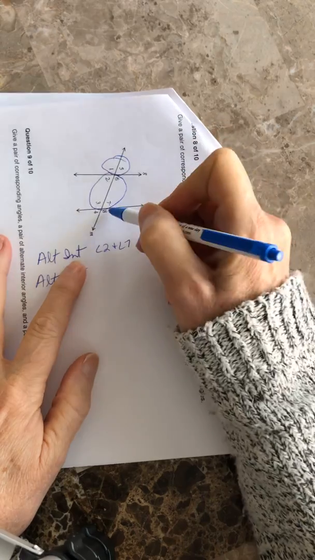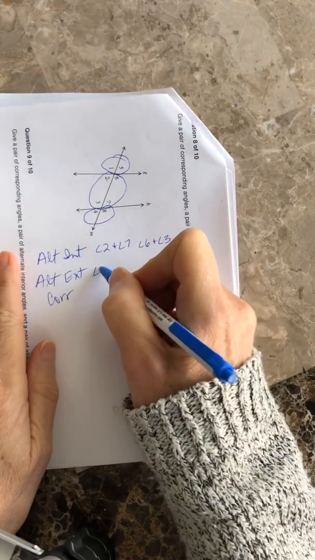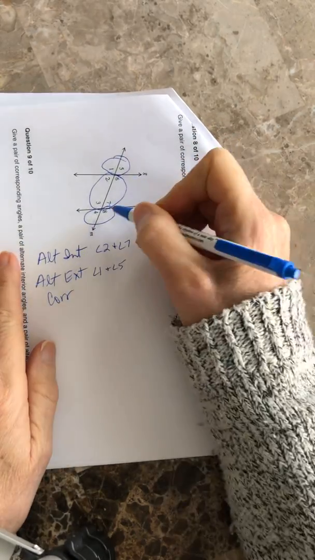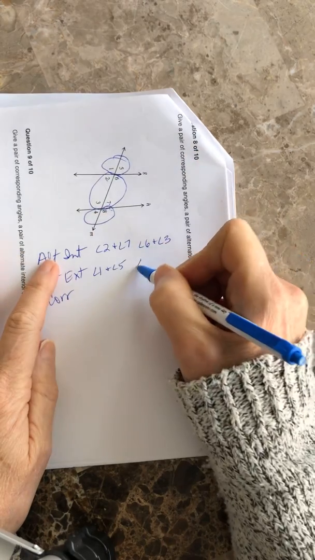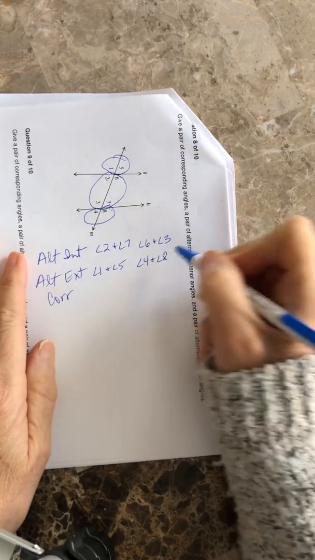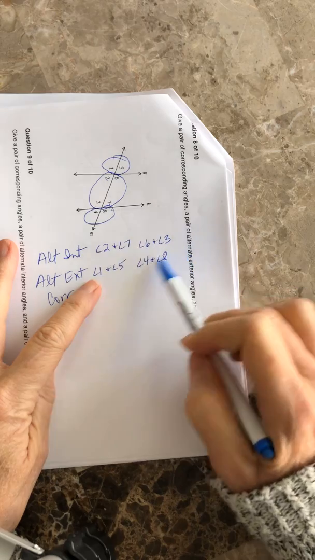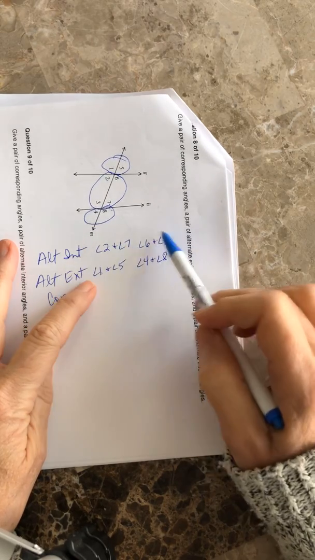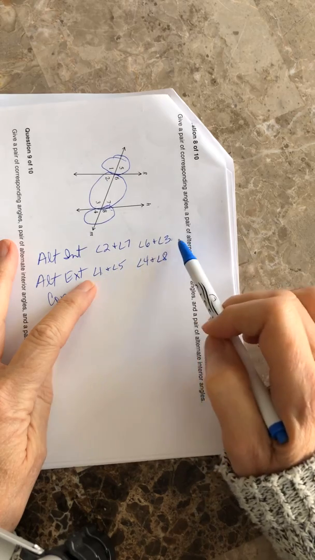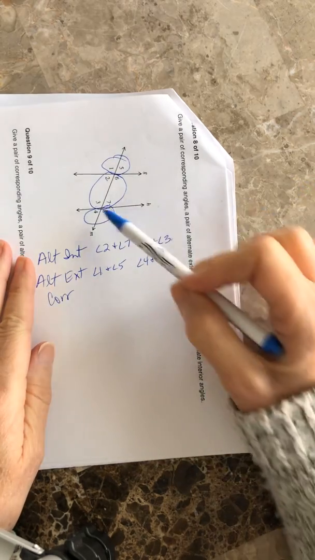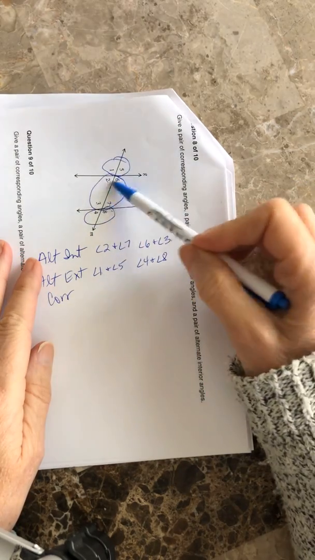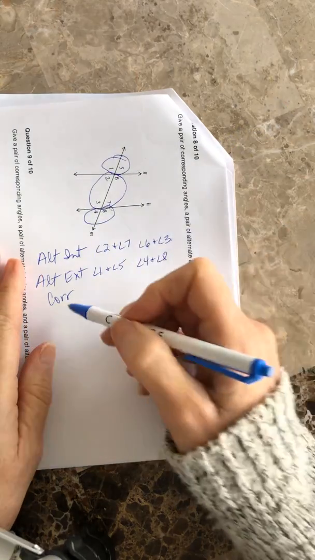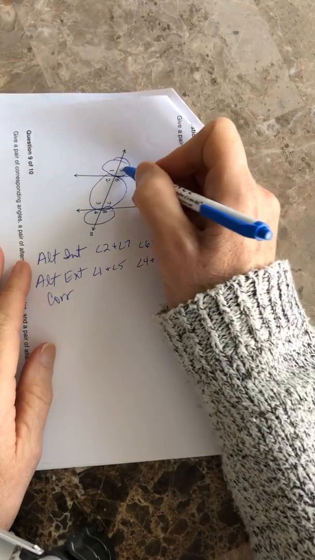Alternate exterior are outside, angle 1 and angle 5, and angle 4 and angle 8. Okay, and you can see, look, I used all of my angles. 1, 2, 3, 4, 5, 6, 7, 8. I used all the angles just in alternate interior and alternate exterior. And I'm gonna do the same now with the corresponding. I'll end up using all of them then.